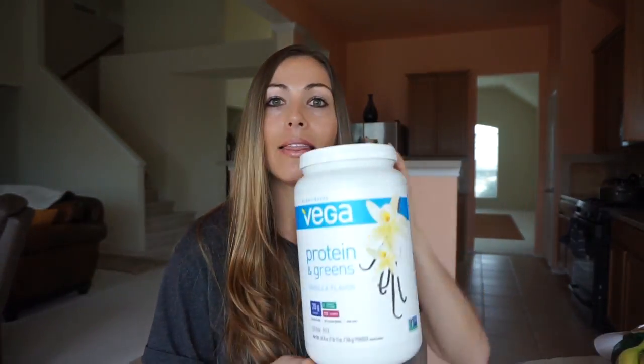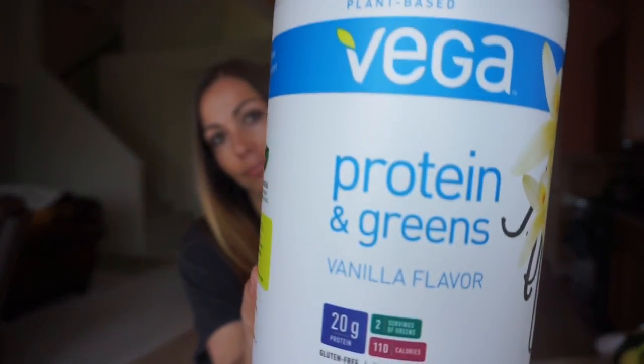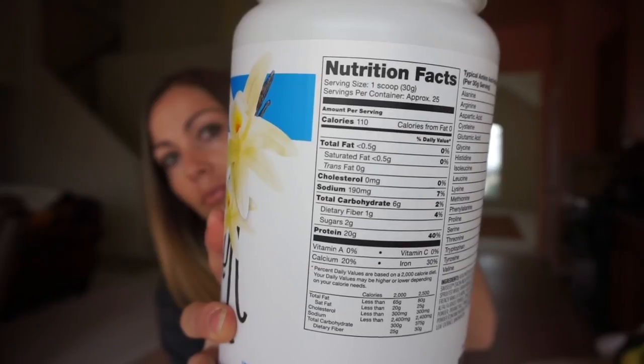If we're doing something simple like this, this is going to be protein, carbs, and fats. 20 grams of protein, 0.5 grams of fat, 6 carbs. Next, you're gonna have to look at how much per serving. In this case, it says 1 scoop. Now, 1 scoop, if you scoop it and you put it in your glass and you weigh that out, it's not always equal to 30 grams.